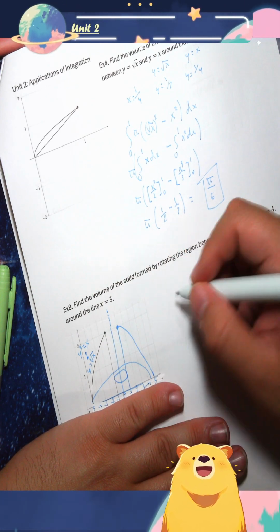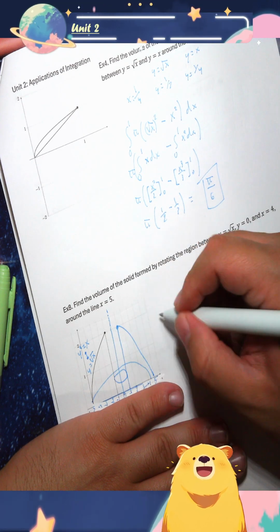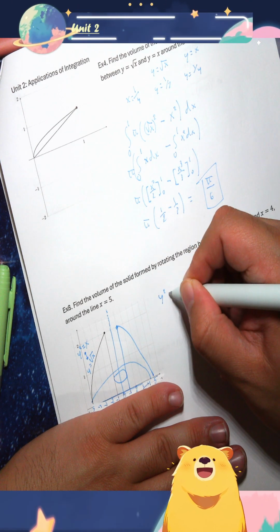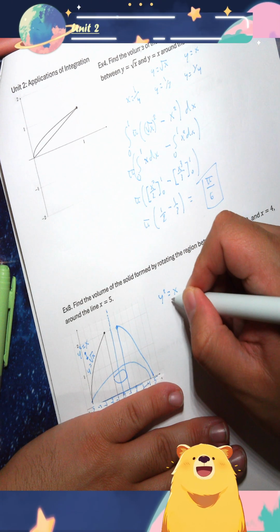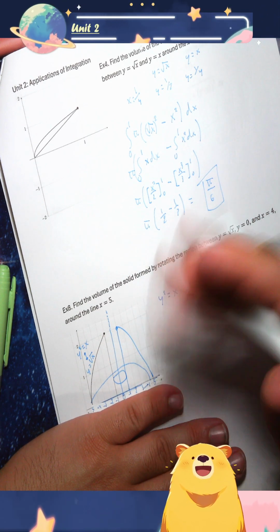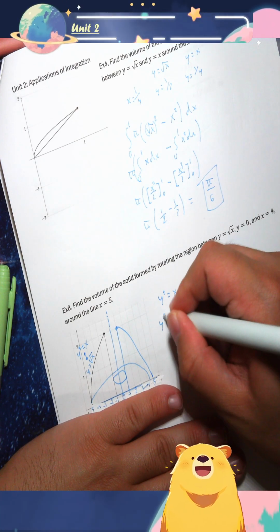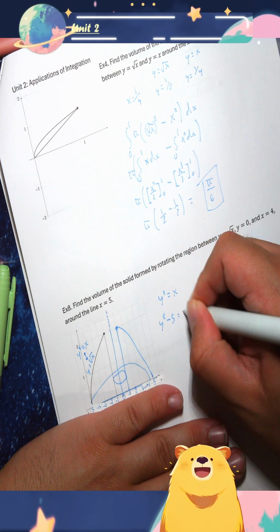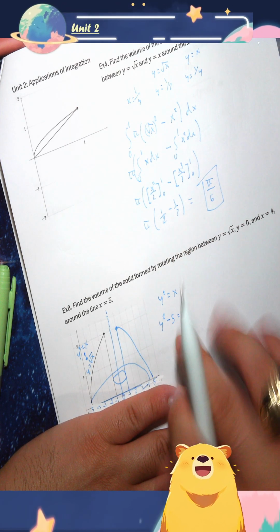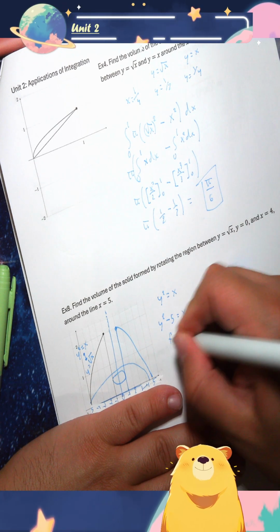So let's talk about the transformation. We can move y squared is equal to x. We can move this to the left 5. So y squared minus 5 is equal to x. And then we know it gets mirrored, so we flip.